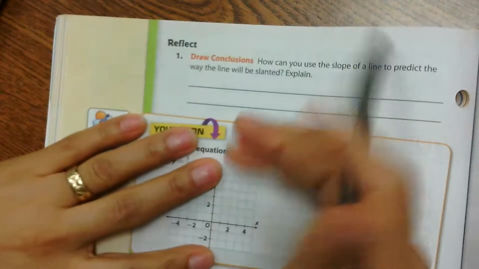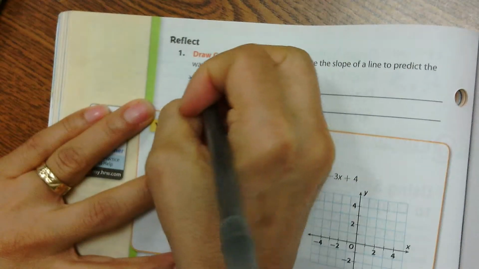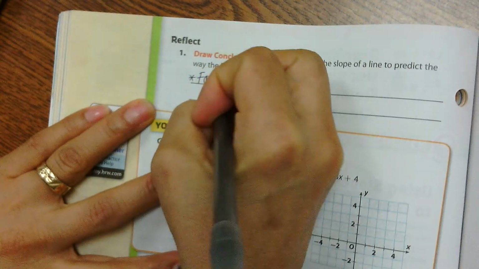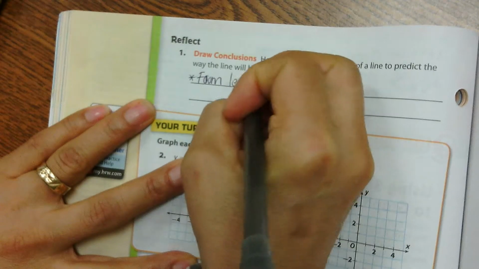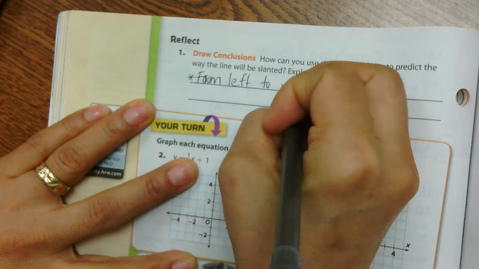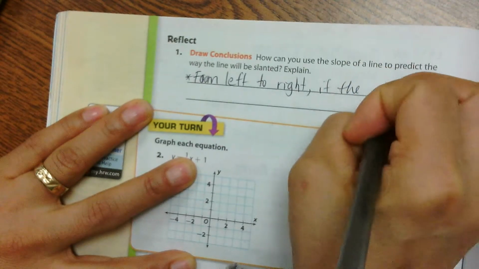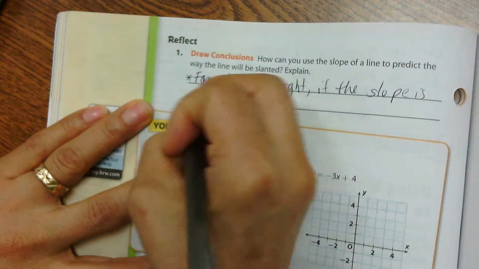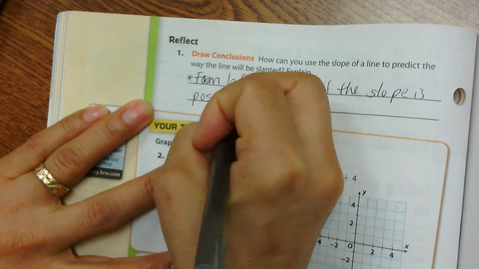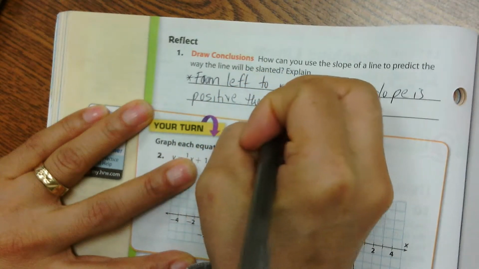So from left to right, if the slope is positive, the line goes up.